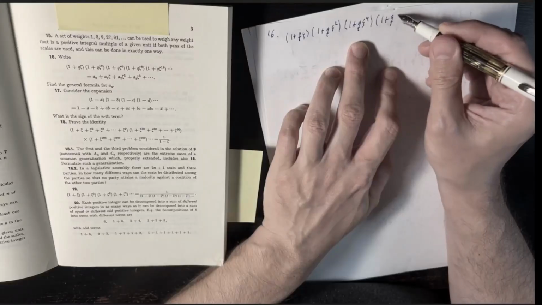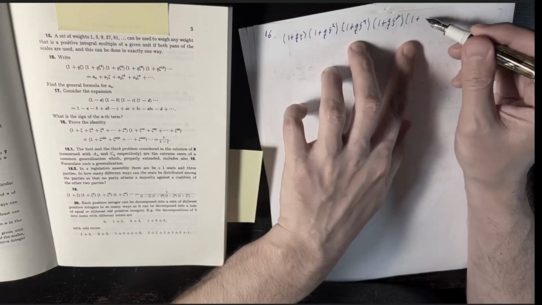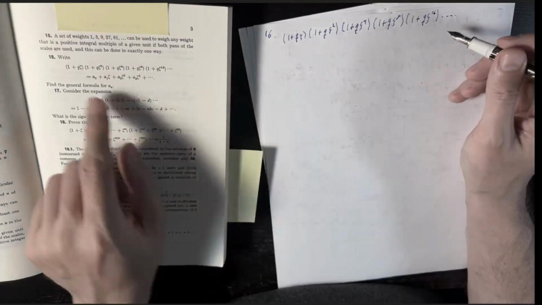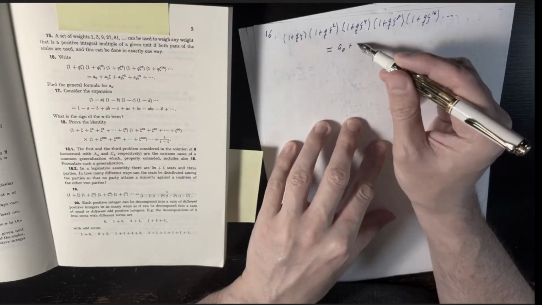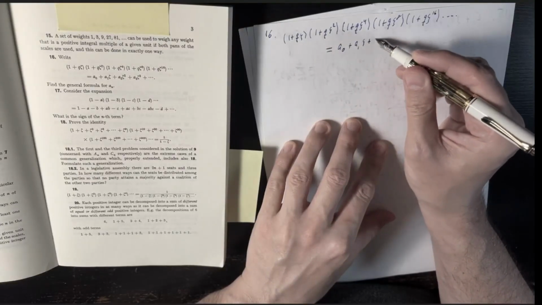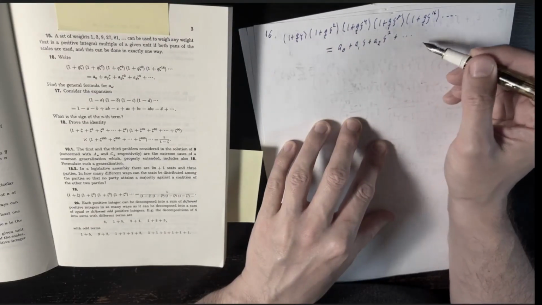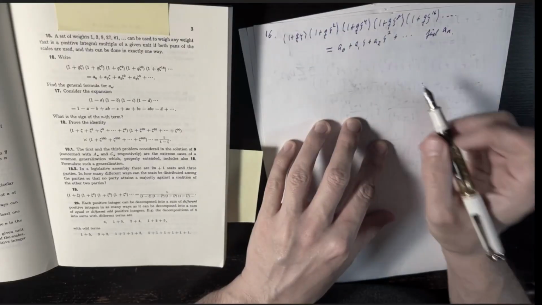So those are powers of 2. Yada yada. So if you expand this, say you get a series, a0, a1 zeta, a2 zeta square, and so on. What is an? Find an.